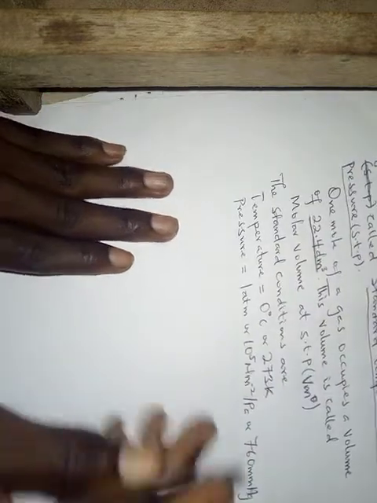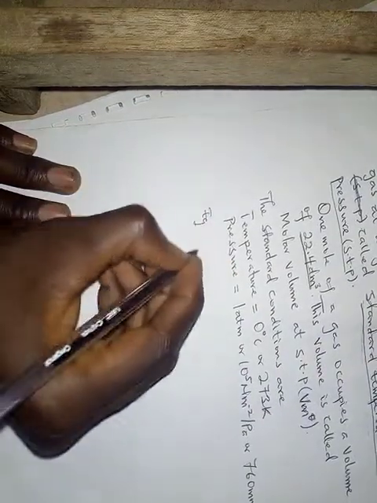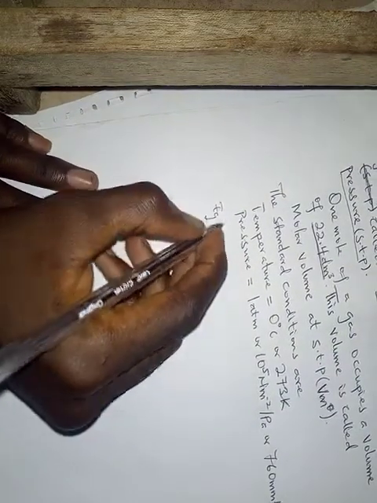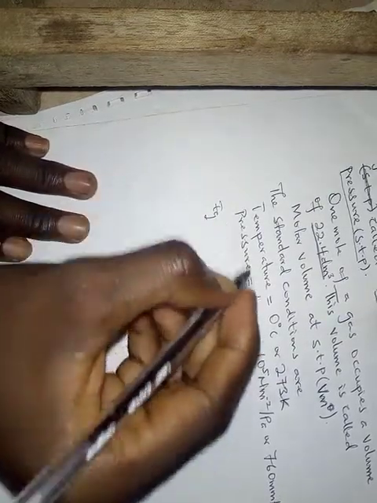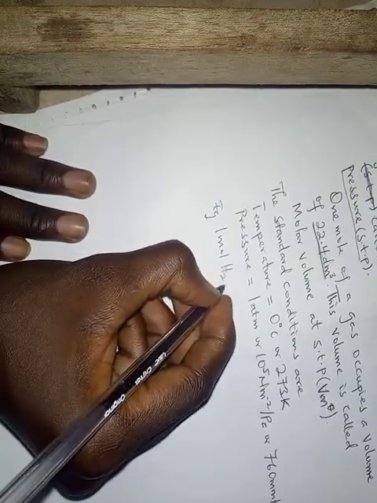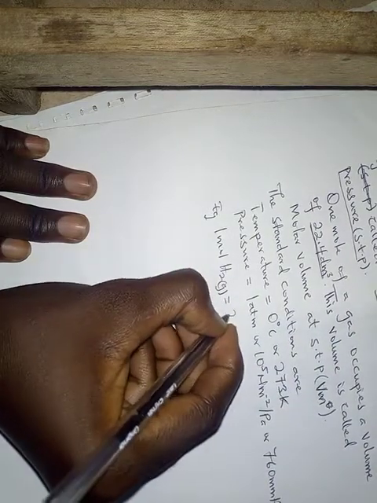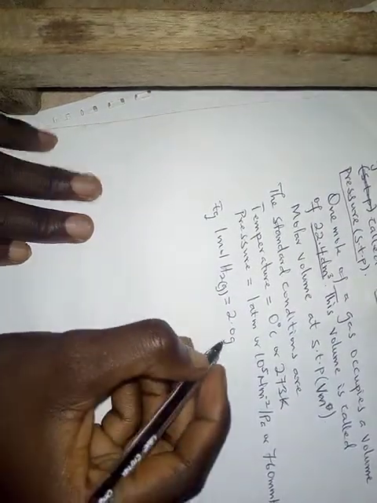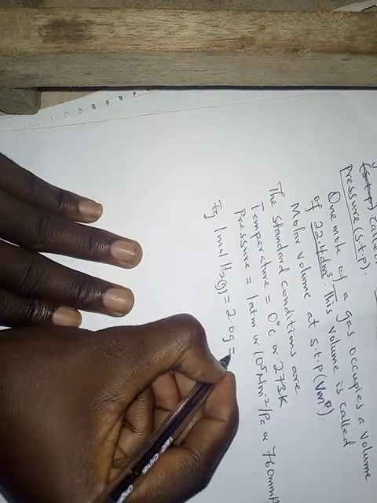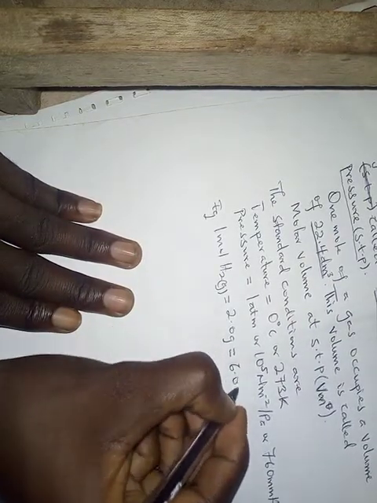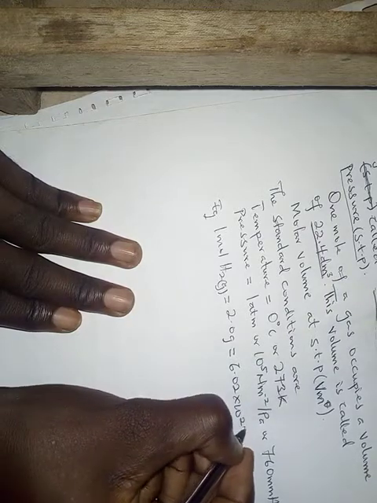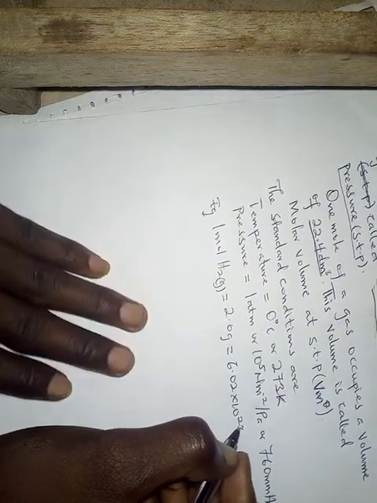Alright, so for example, let's take from the beginning. The first example, 1 mole of H2 gas, gives us 2.0 grams, of which we are aware, and it's the same as 6.02 times 10 to the power 23 molecules.